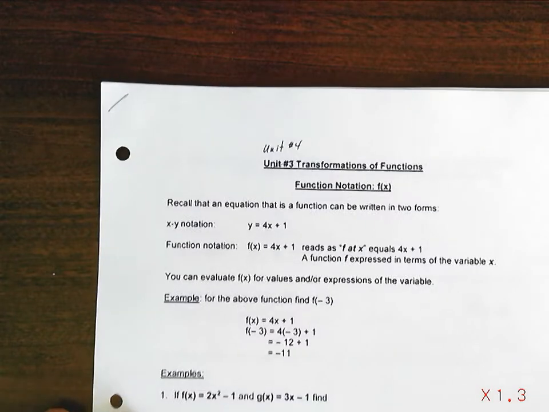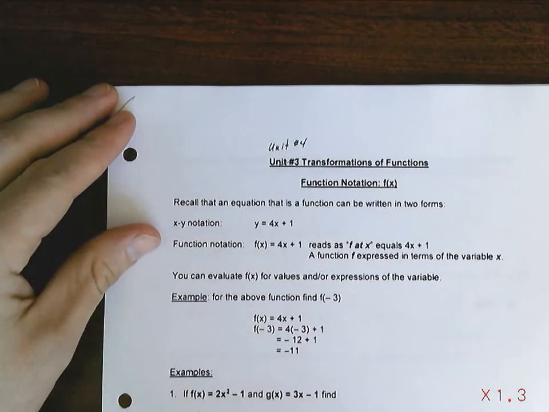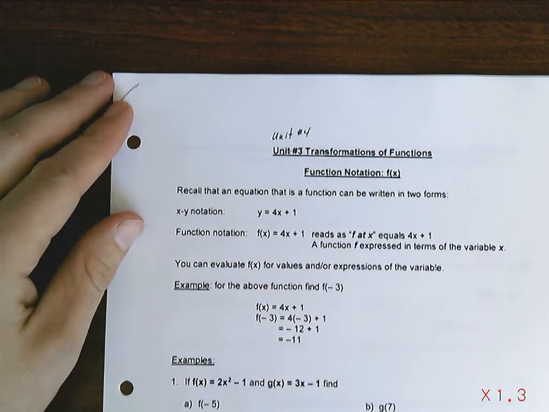So if you didn't get a copy of this in class, I will attach it as an attachment to the bottom of this post so that you'll be able to pick that up. But to be honest with you, I don't think you need it. You can just write out the examples on another piece of paper and we'll go from there.